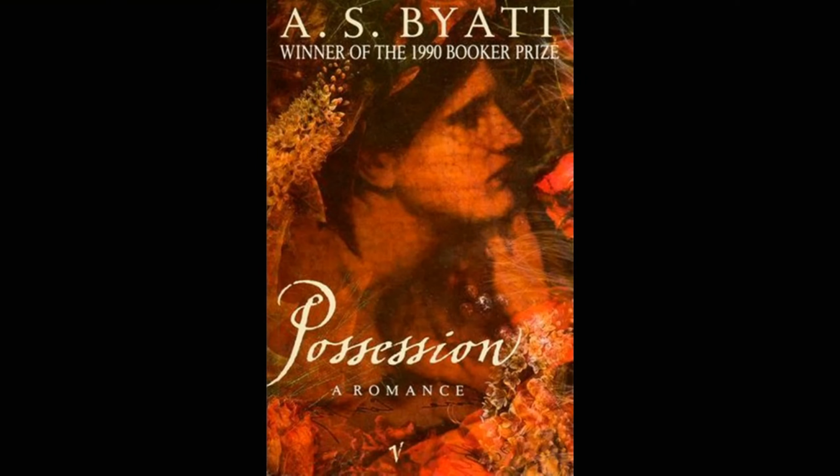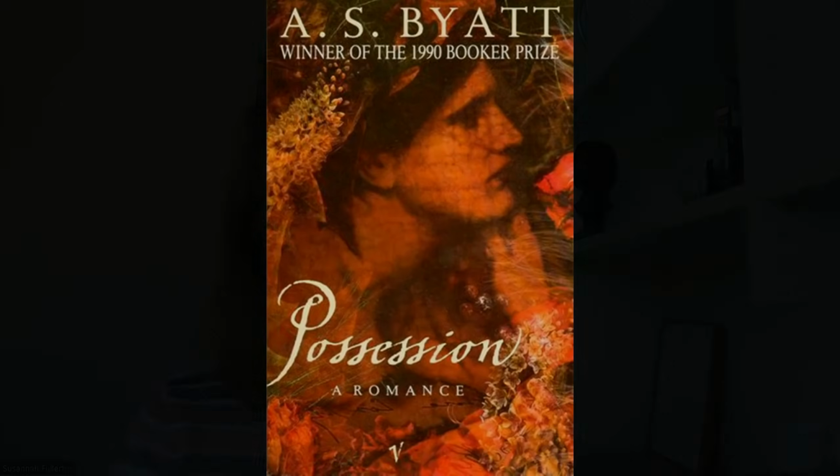When Possession came out, it was given an absolutely glorious and I think very attractive cover. I know so many people who bought the book and started it and never finished it. I think it does take just a little bit of patience to get into the story and to get to know the different characters. But once you get into it, you are absolutely hooked by this truly wonderful book.